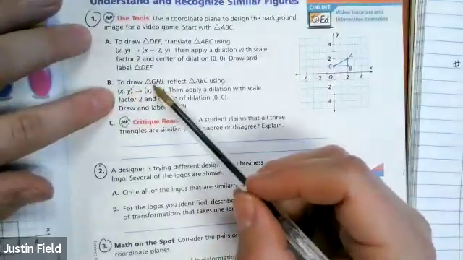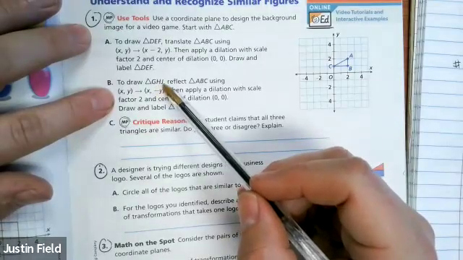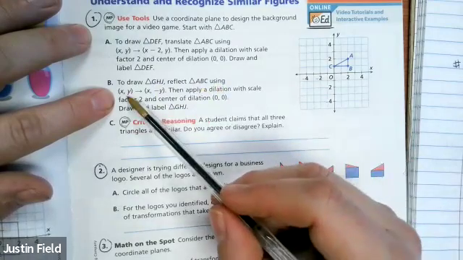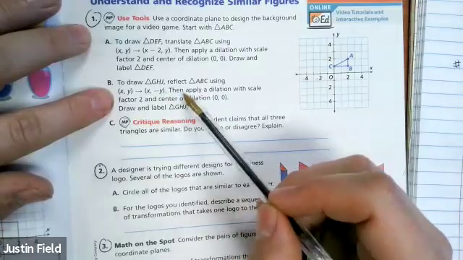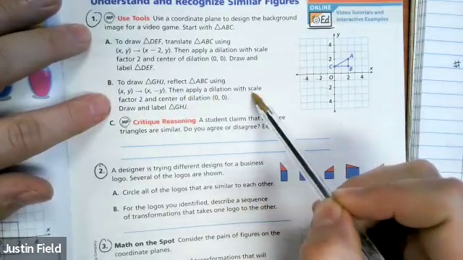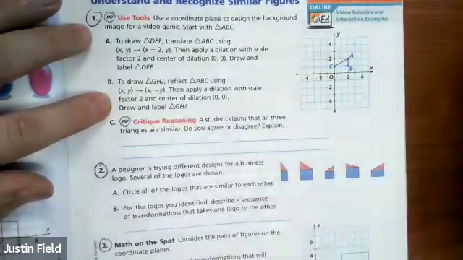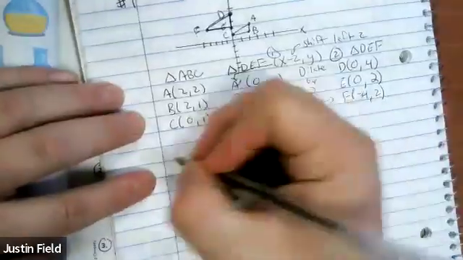To draw triangle GHJ, reflect triangle ABC using the rule (x, y) goes to (x, negative y). Then apply a dilation with a scale factor of 2. All right, here we go. So we're going to reflect and then do a dilation, and this is GHJ.